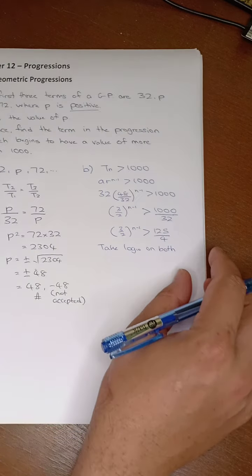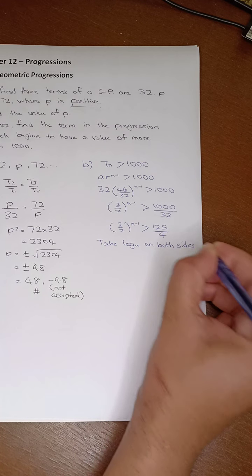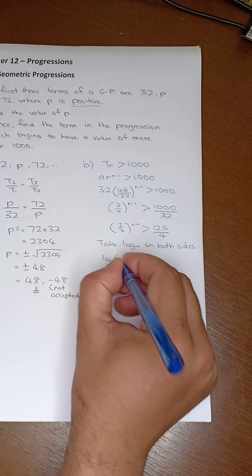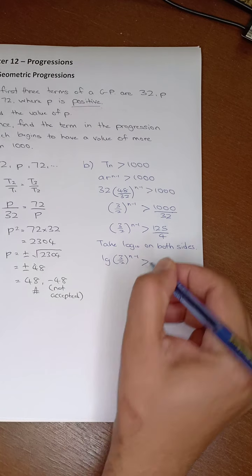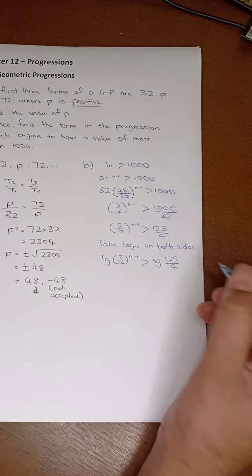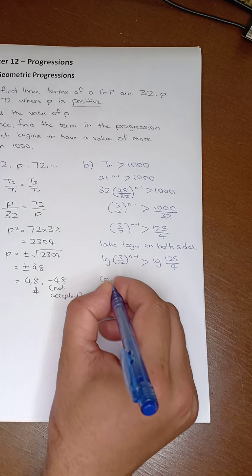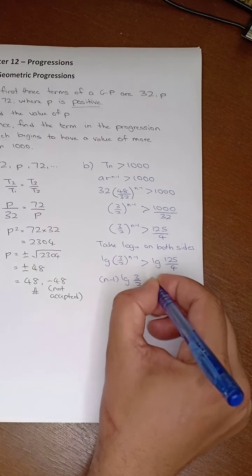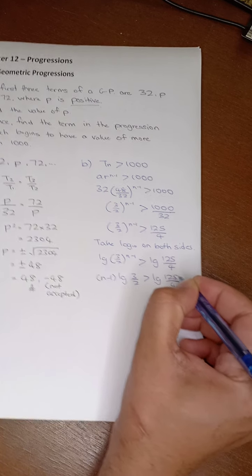Okay, hope you can see. So it's log base 10 of 3 over 2 to the power of n minus 1 more than log base 10 of 125 over 4. I'll bring the n minus 1 to the front. I'll get n minus 1 times log base 10 of 3 over 2 more than log base 10 of 125 over 4.